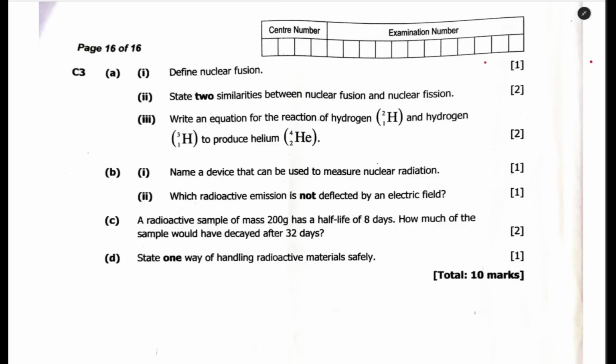In both, the reactants are unstable radioactive nuclei. Reactants of both processes are unstable radioactive elements or substances. Those are the two similarities. Let me just give them once more. One, the reactants of both processes are unstable radioactive nuclei, and also both processes release a huge amount of energy.